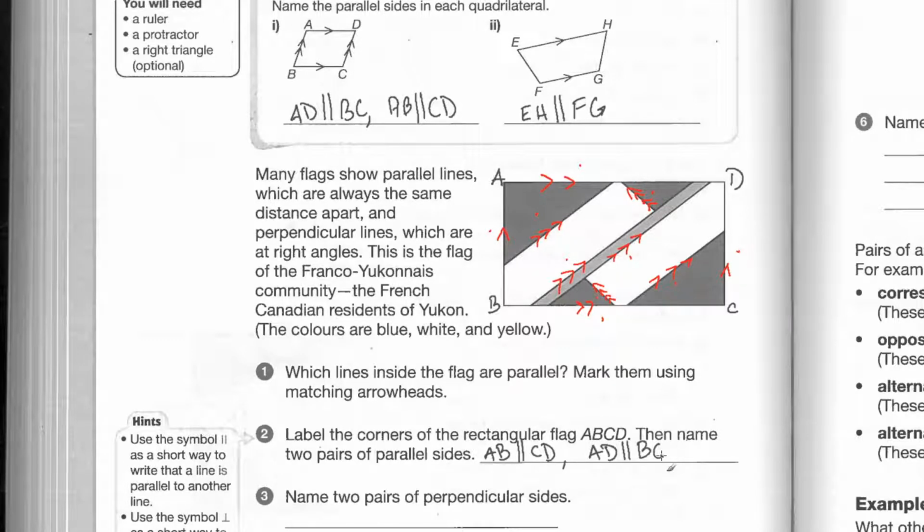And name two pairs of perpendicular sides. A perpendicular side, once again, is one that makes a 90-degree angle. Since this is a rectangle, we have four 90-degree angles. We actually have multiple 90-degree angles going on in here as well. But we'll take it easy. We'll use the outside lines. So line AD is perpendicular, and the way we do that is by drawing an upside down T, perpendicular to line AB.